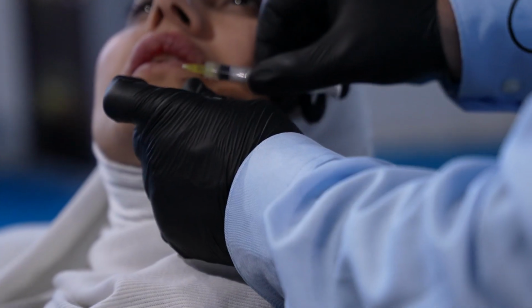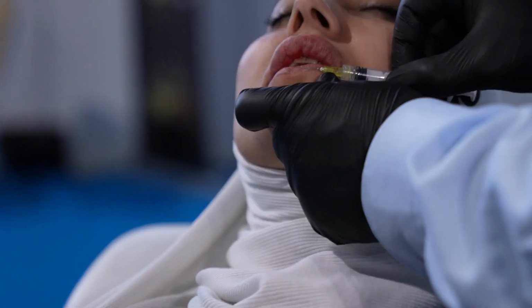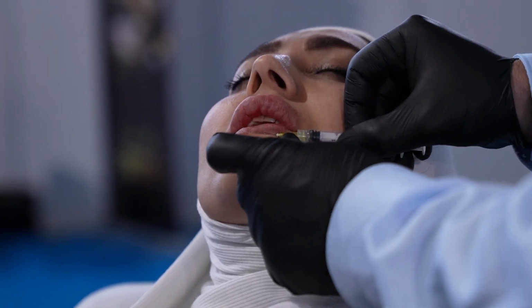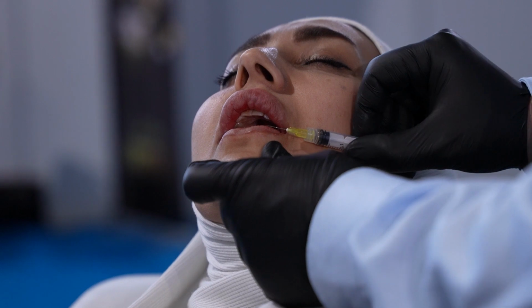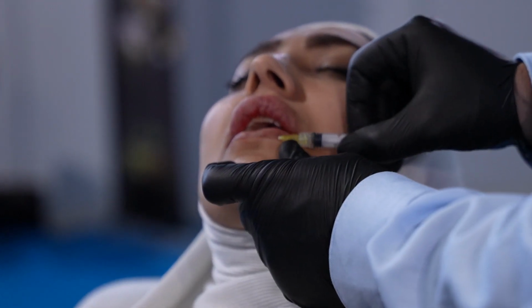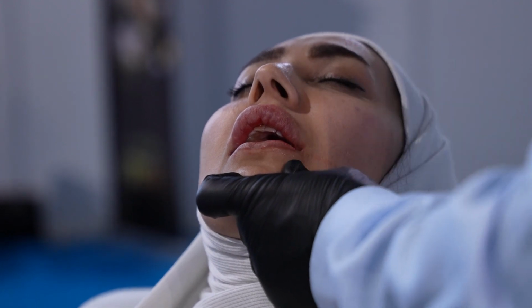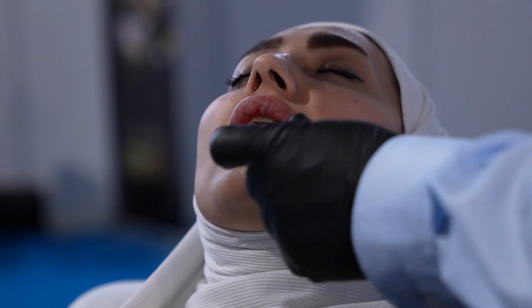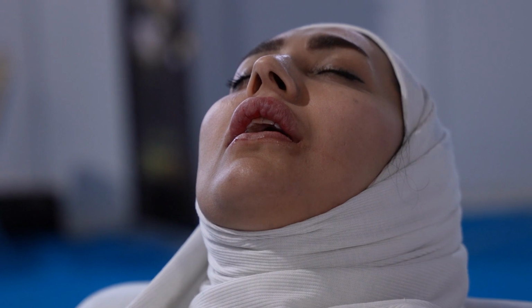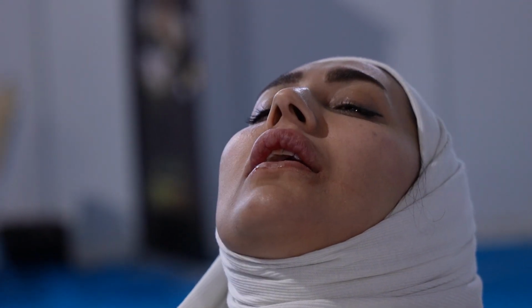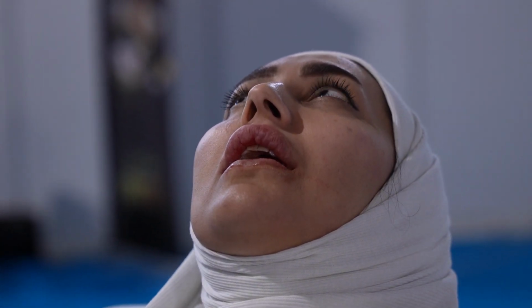No, we will divide the contour of the lower lip into two halves on each side, and just inject to the middle one, from the right and the left. So 0.3 here will be 0.6, and the upper will be.